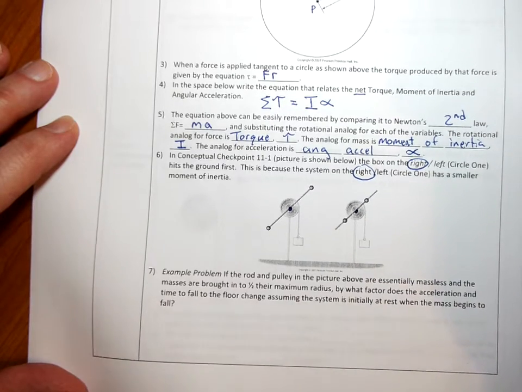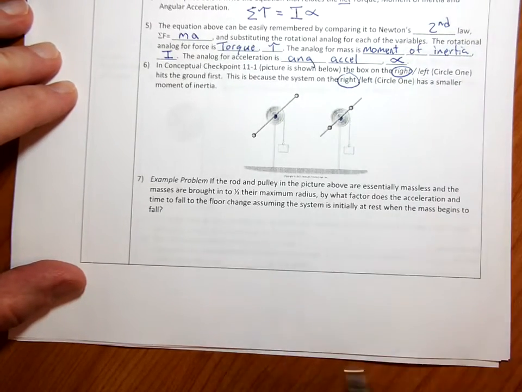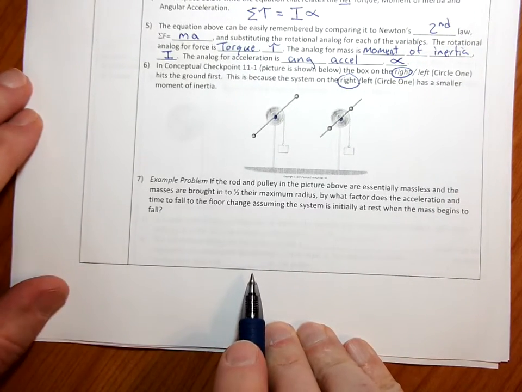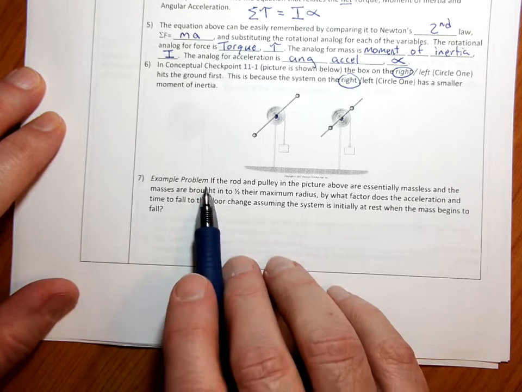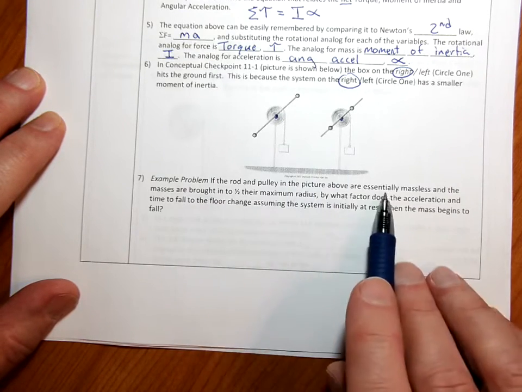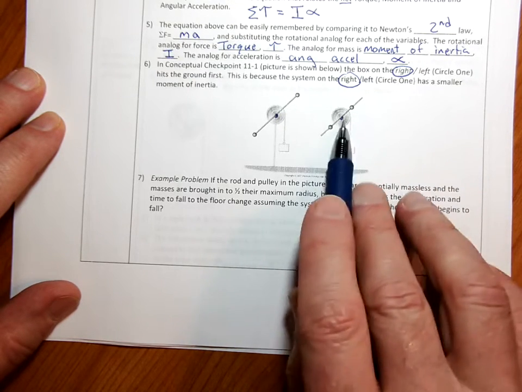Now, if we take a look at example 7, we can put at least a proportional thinking to this. So it says the rod and the pulley that we have pictured above are essentially massless. So the pulley doesn't have mass, and they're saying the bar doesn't have any mass.